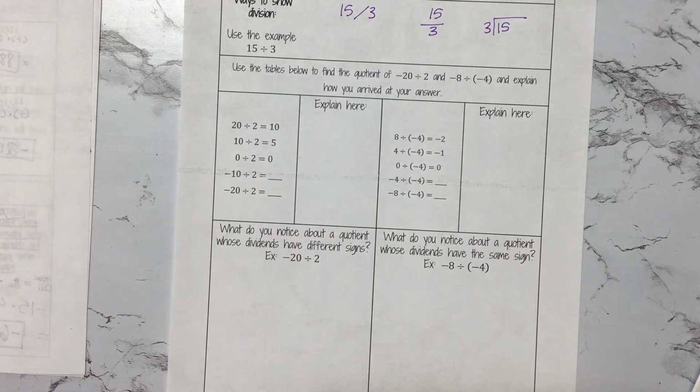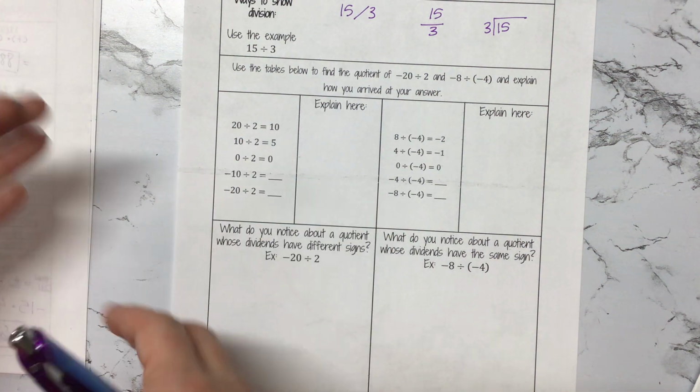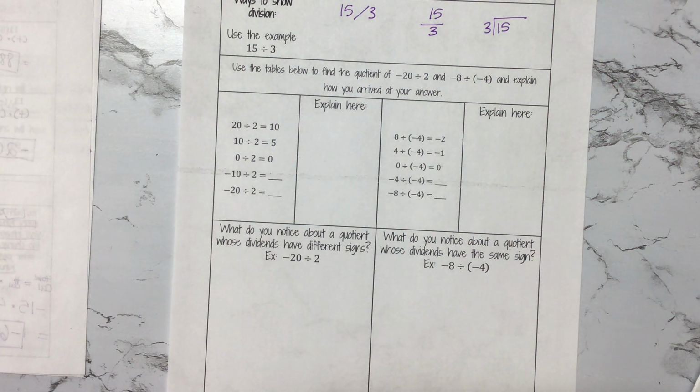So just like we did with multiplication, I'm going to have you go through this little activity. Find the pattern, continue the pattern, see what you notice. Okay?